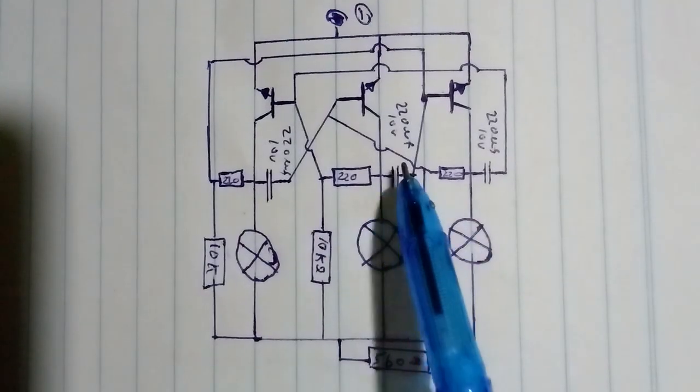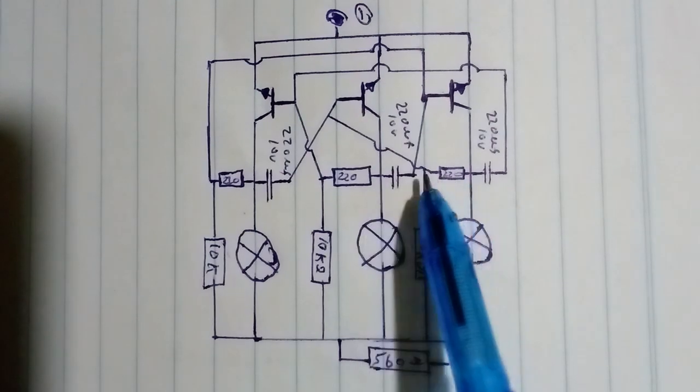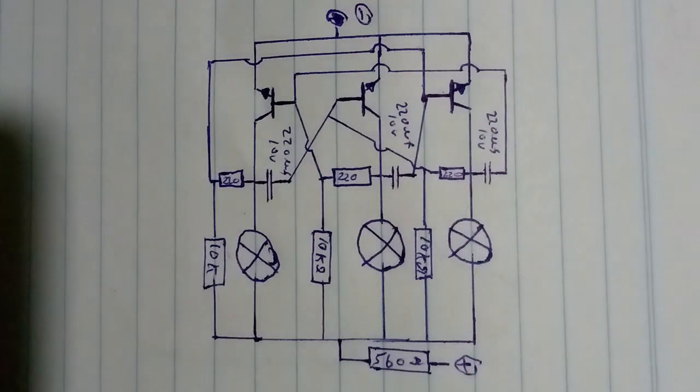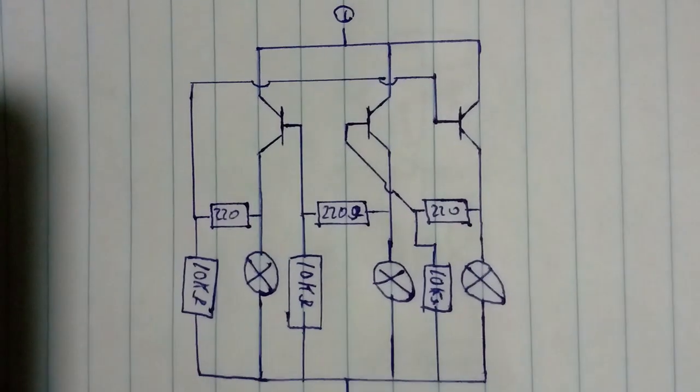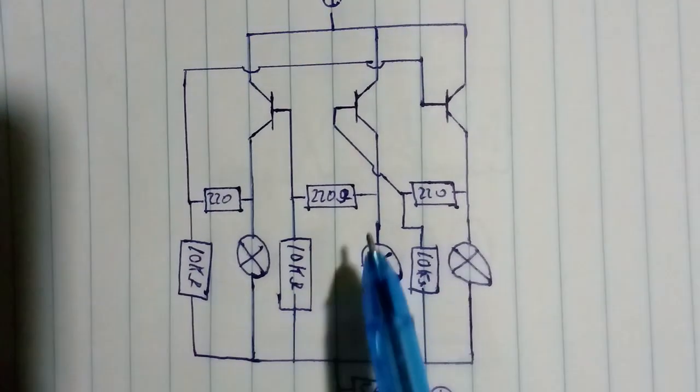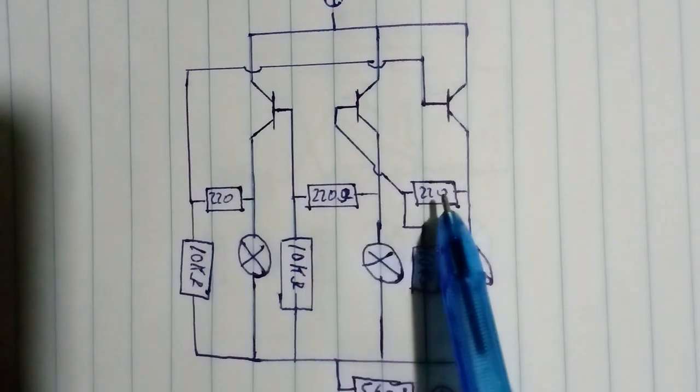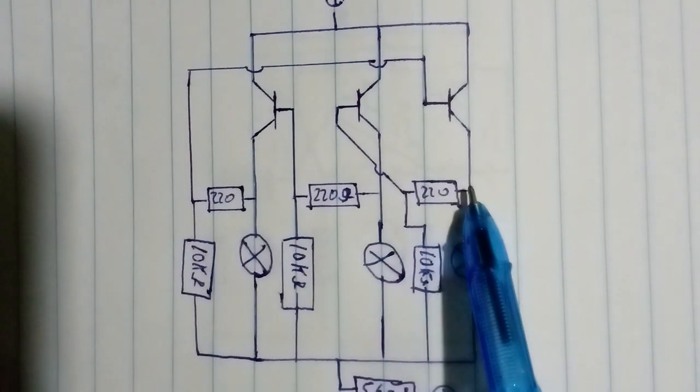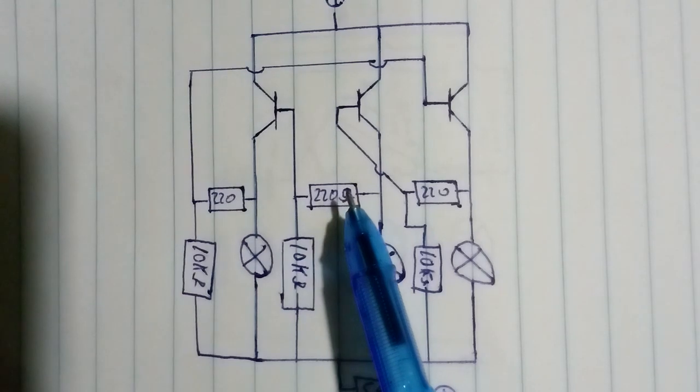Now if we remove the capacitors and leave the 220 ohm resistors, how will the circuit look? This is how the connection of the 220 ohm resistors looks.